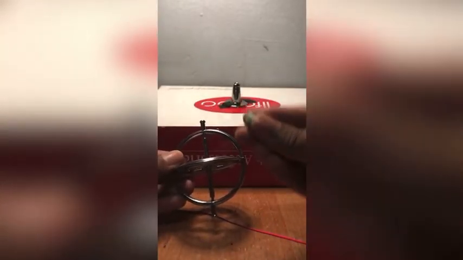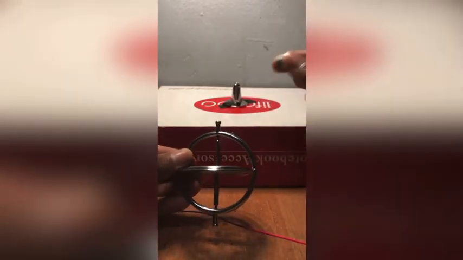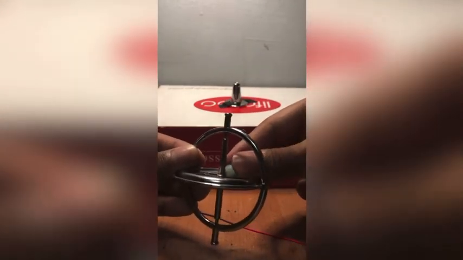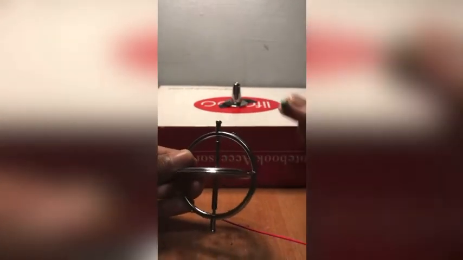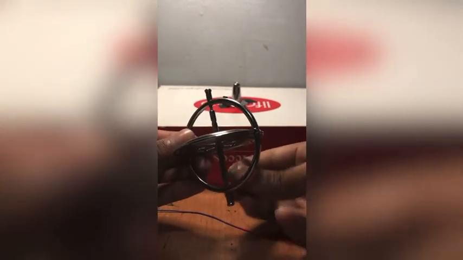For experiment number 3, we will only use one plasticine and locate it at 3 different locations. First at the top of the shaft, second at the middle of the shaft, and lastly at the bottom of the shaft. We started the experiment by locating the plasticine at the middle of the shaft, and then we let it spin on the stand of the gyroscope.